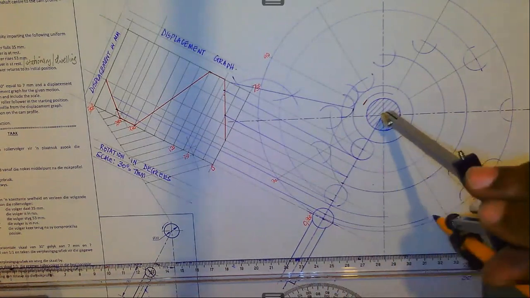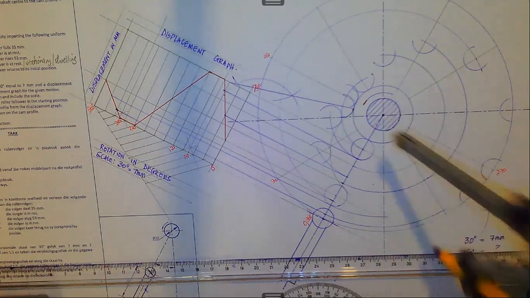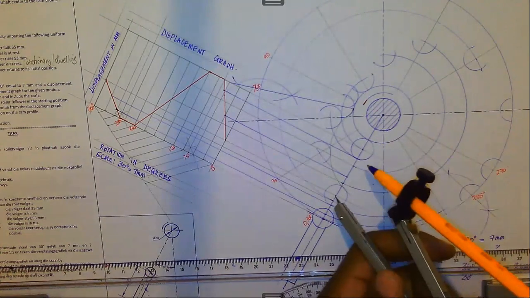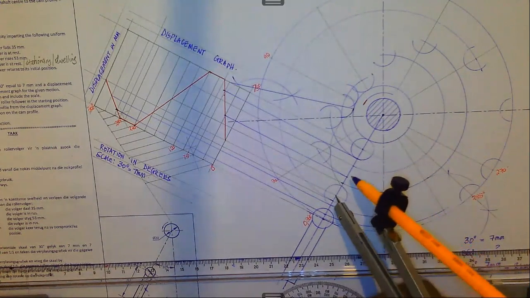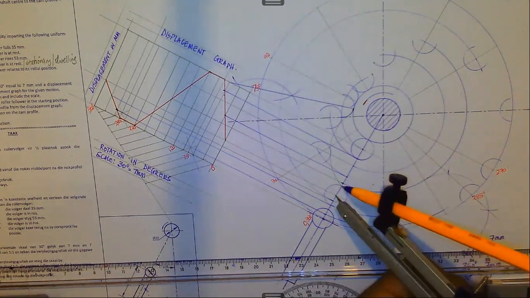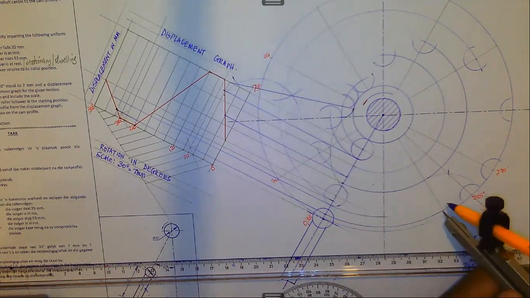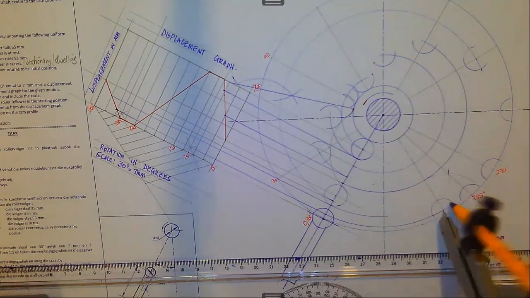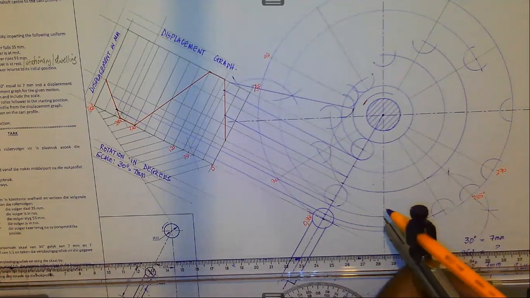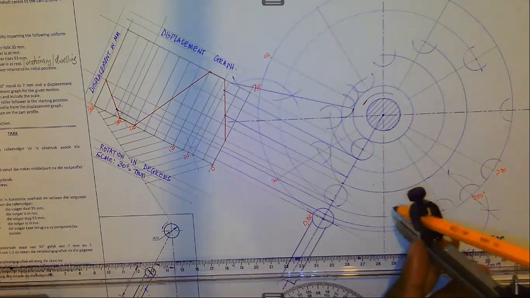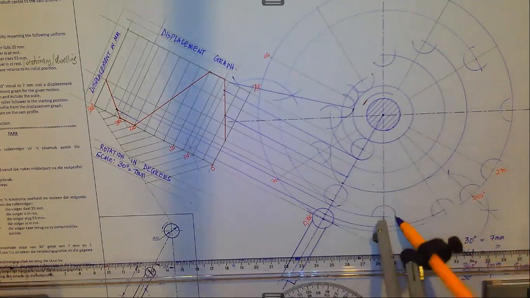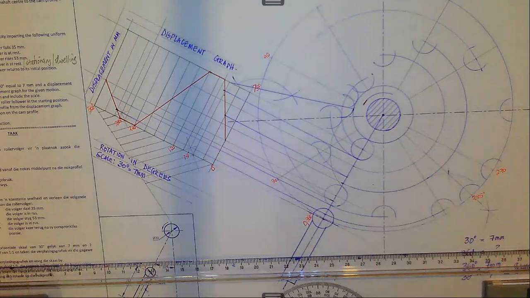This is 300, right? Take the same radius again in terms of the size of the roller. Take this one, go to the 300 mark. Describe a semicircle like that. Go to the 330 mark, right? You do the same, you describe the roller like that.